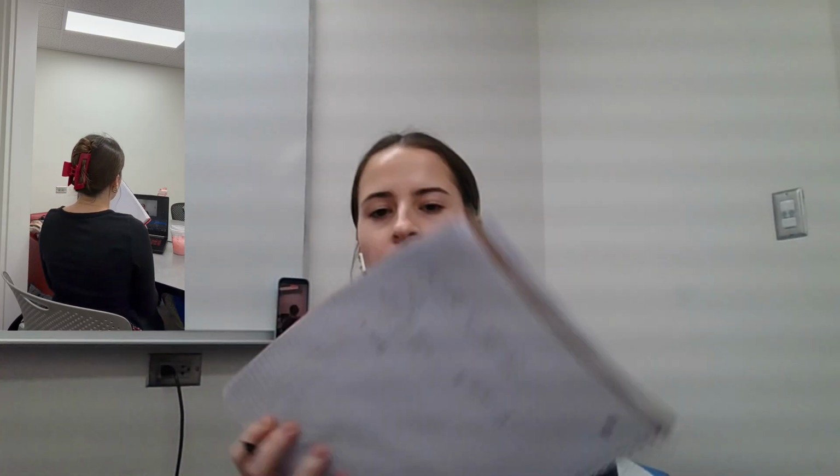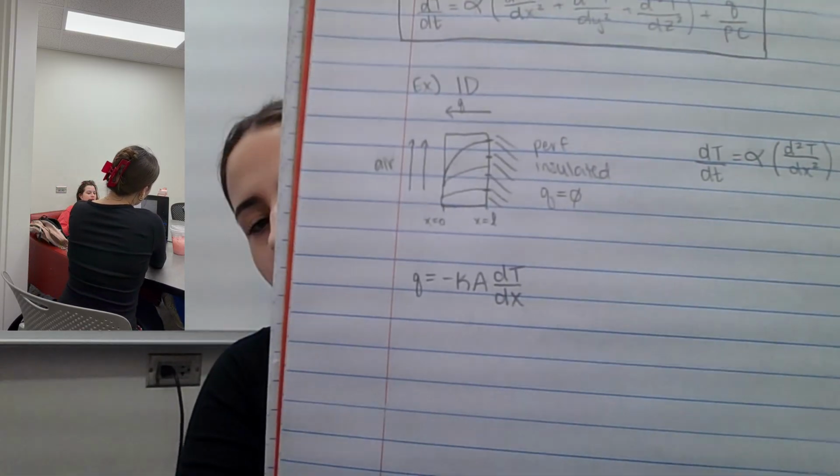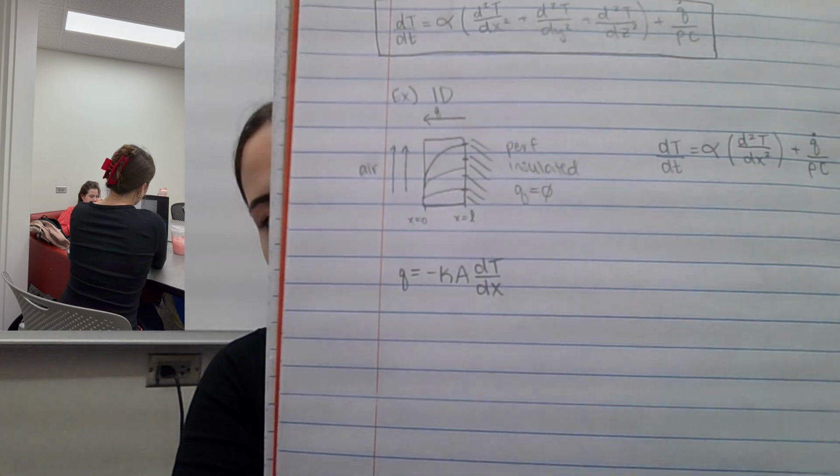In order to see that, we need to look at the slope, which is going to be our dT over dx term from Fourier's law. Fourier's law is q equals negative kA dT over dx. So this is our normal equation for Fourier's law. The dT over dx is where we get that slope from.